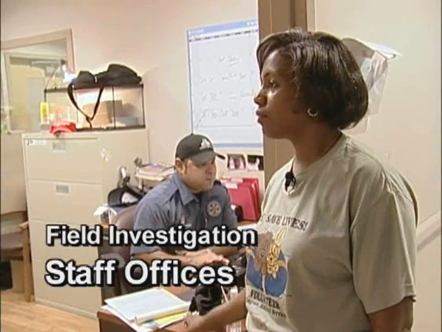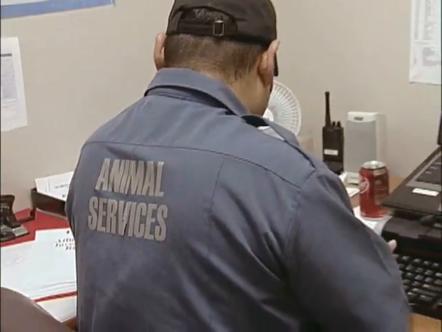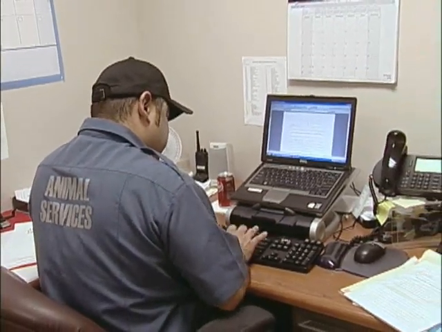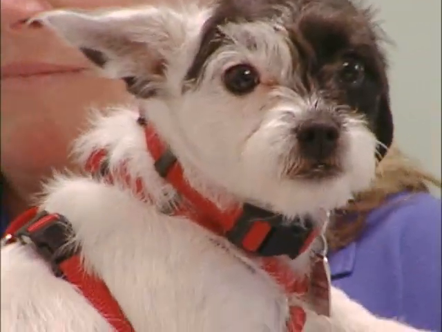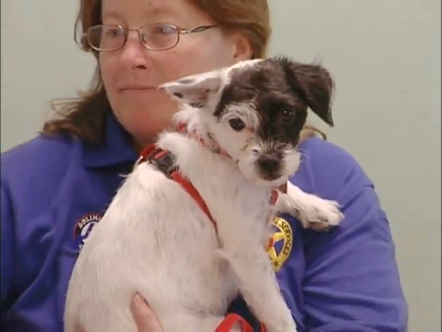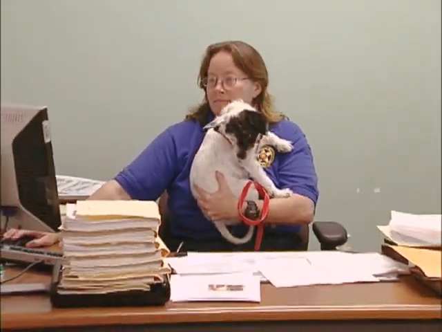This is the field investigator's office. The bite investigator, dangerous investigator, every bite that takes place in the city of Arlington is handled by the field investigator's office. The field investigator supervisor is in charge of the officers in the field.